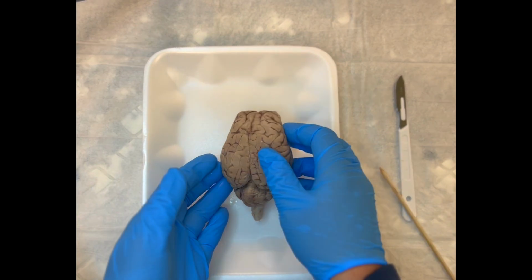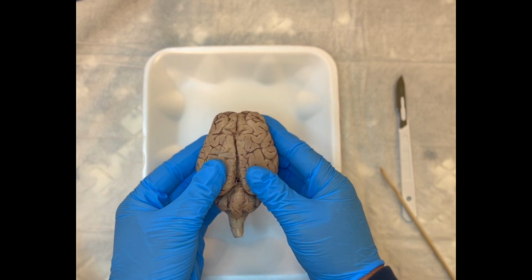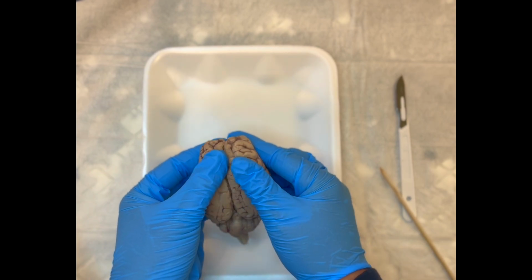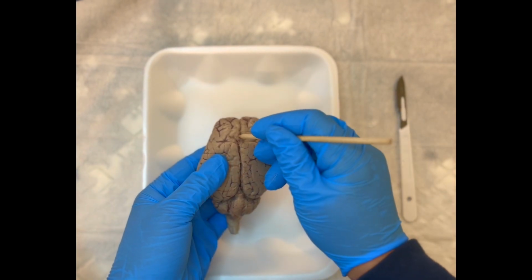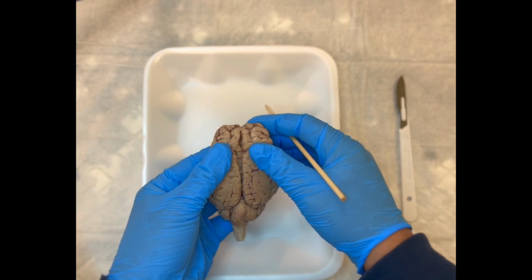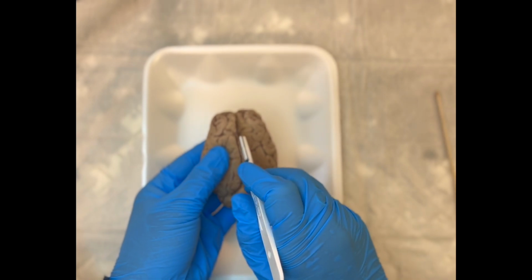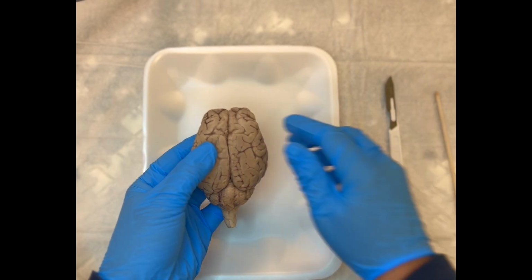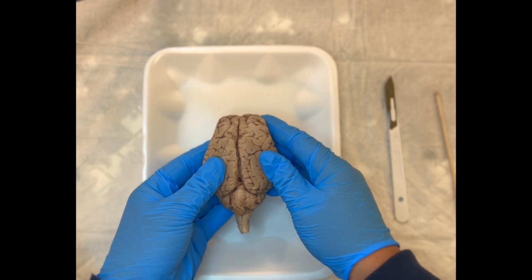So you can pick your brain up, you can kind of use your hands and separate those two halves, and you will realize there's quite a narrow cavity there. You can even use your wooden probe if you need to separate the tissue a little bit to see in there a little better. You could use your scalpel blade at this point, but you don't want to get too carried away. The best tool during a dissection is your own hands.